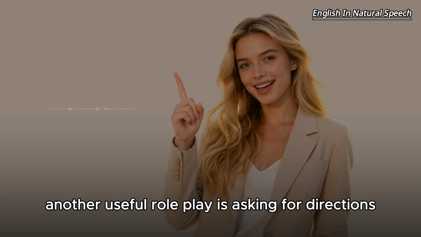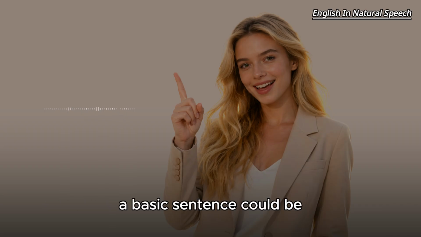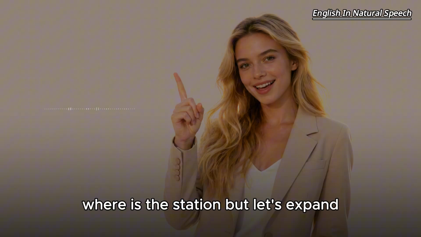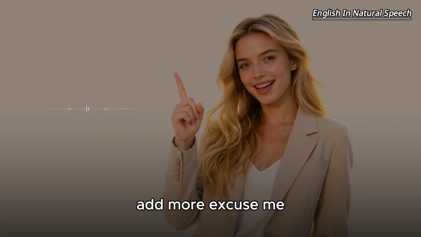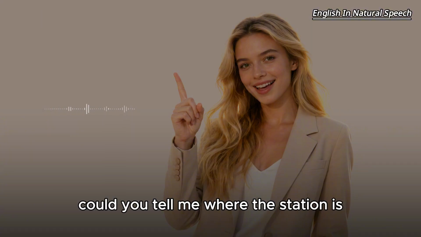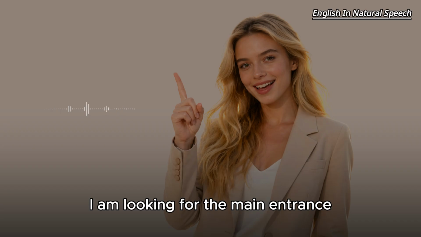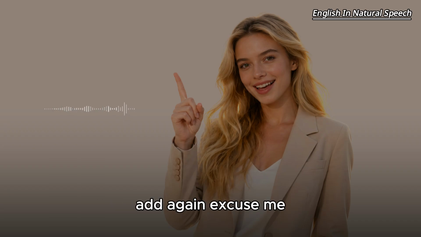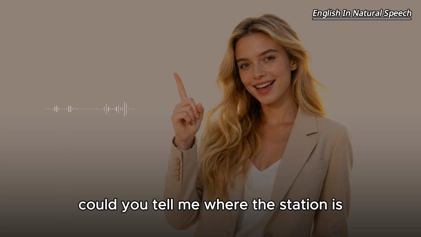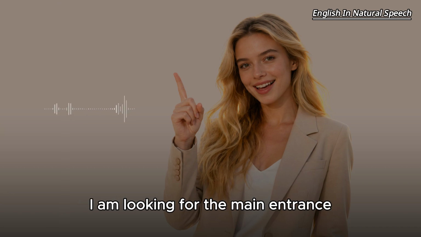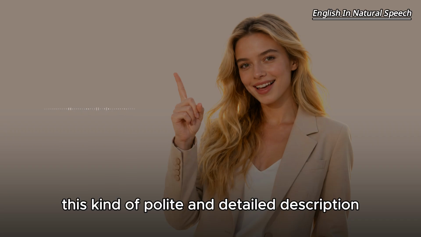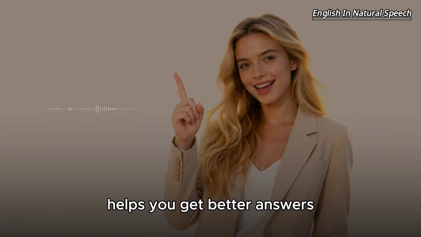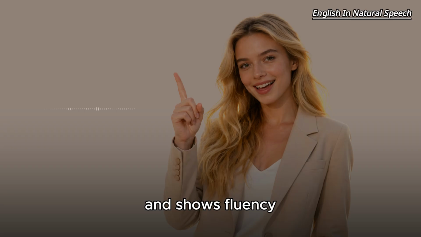Another useful role play is asking for directions. A basic sentence could be, where is the station? But let's expand. Excuse me, could you tell me where the station is? Add more. Excuse me, could you tell me where the station is? I am looking for the main entrance. Add again. Excuse me, could you tell me where the station is? I am looking for the main entrance because I need to catch a train to the airport. This kind of polite and detailed description helps you get better answers and shows fluency.